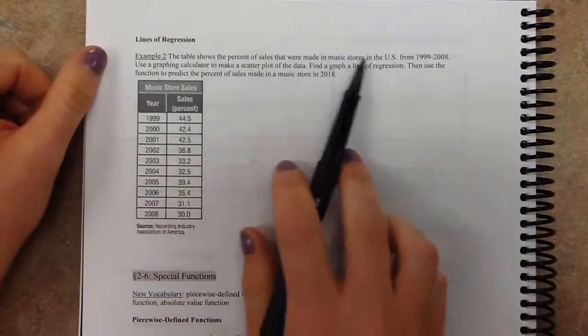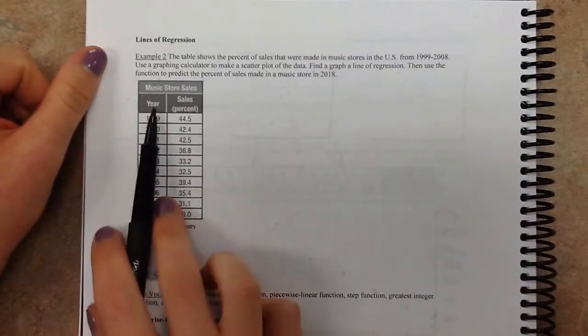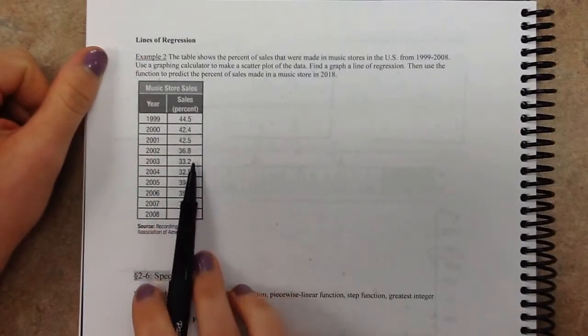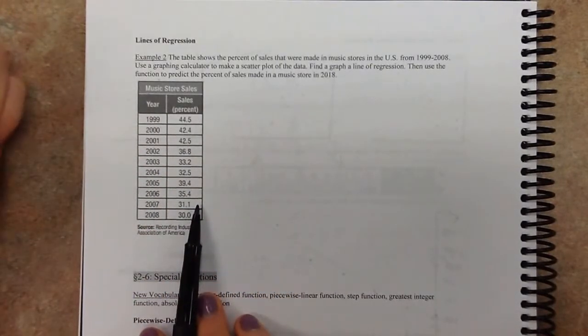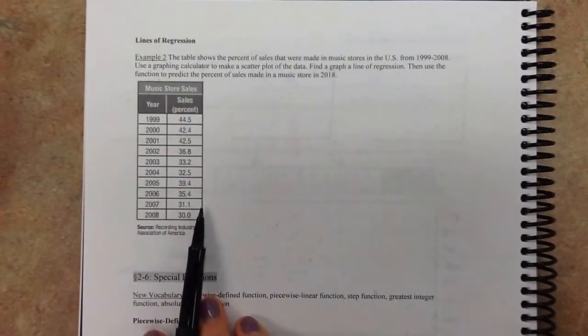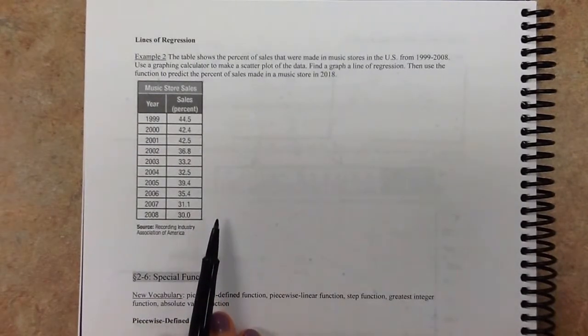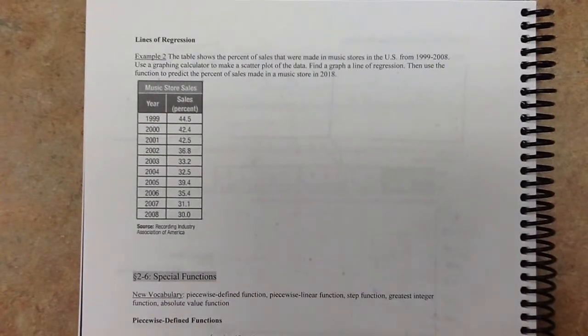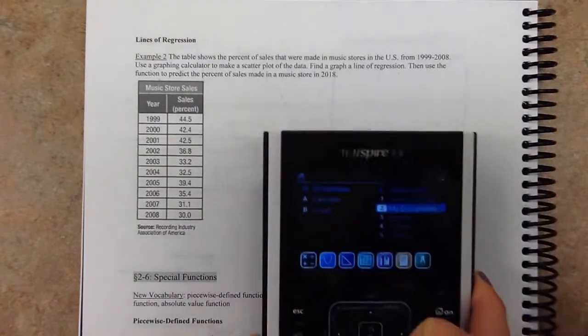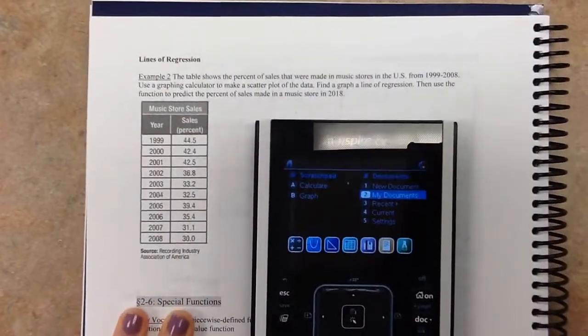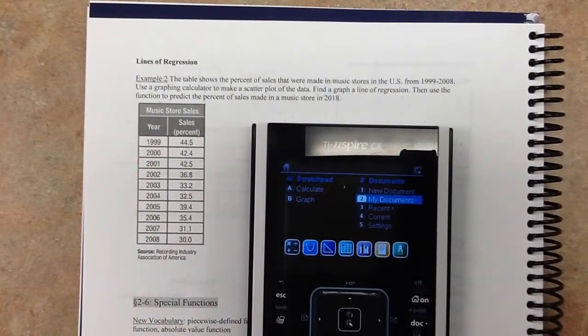So we've got percent sales made in music stores right here. So years go by, we've got fewer sales happening in music stores, and I'm assuming, obviously, that's because things are happening online now. So use a graphing calculator to make a scatter plot of the data. So here is the part that you are going to want to follow my lead on. So make sure you have a calculator, make sure you're doing what I'm doing.